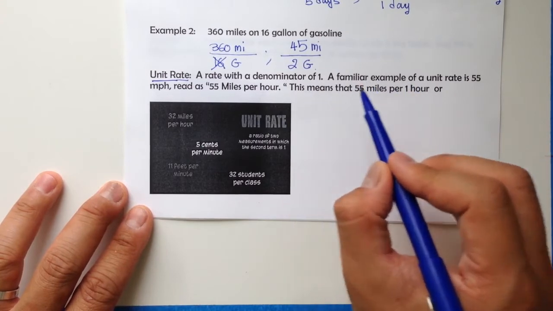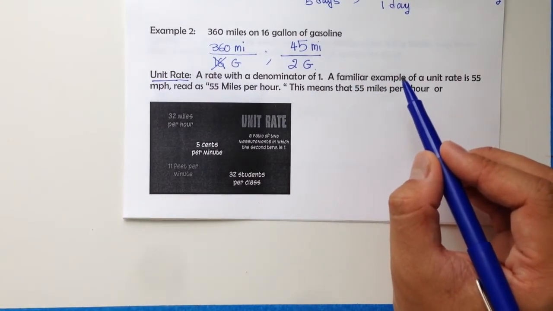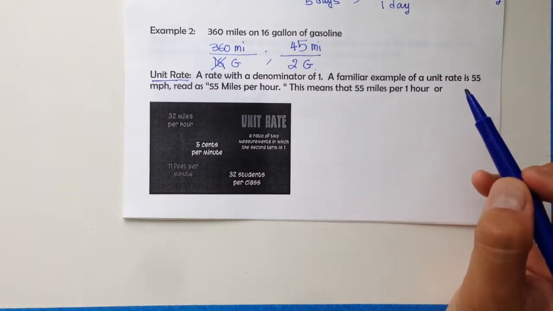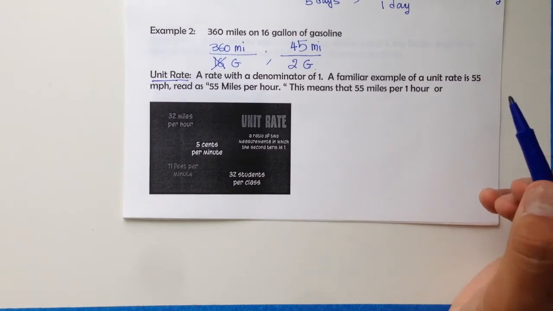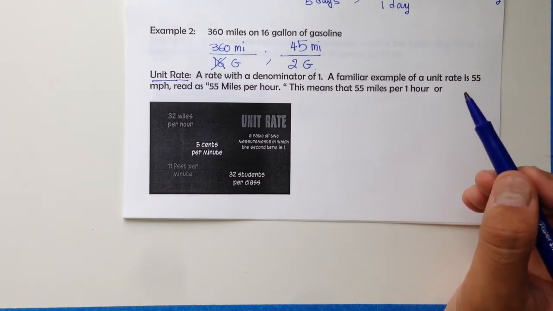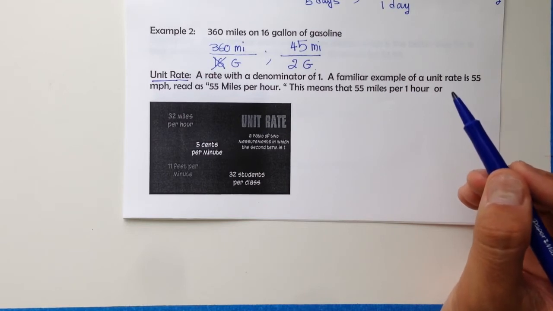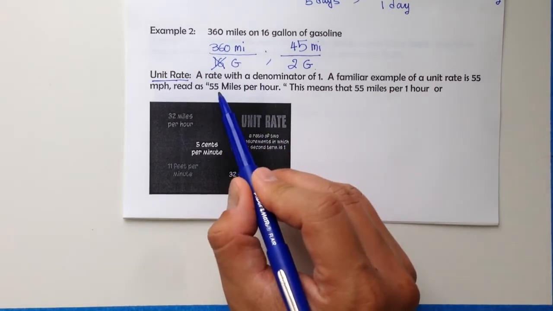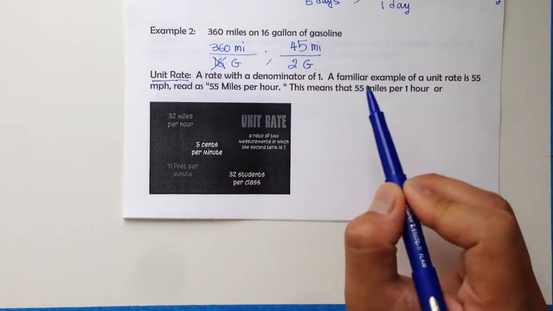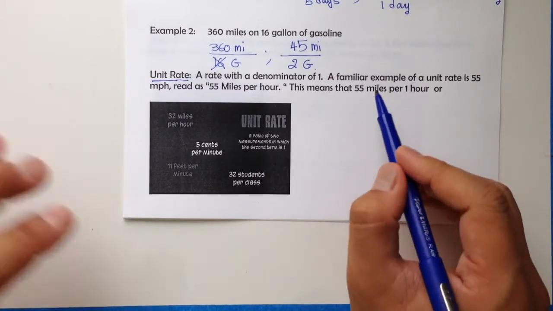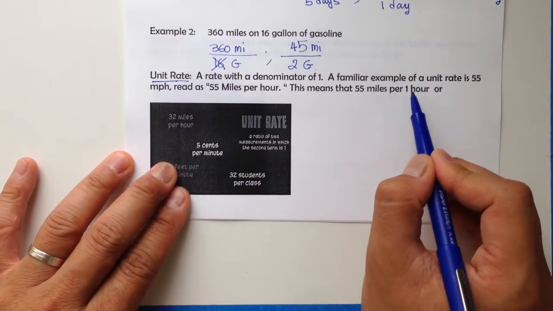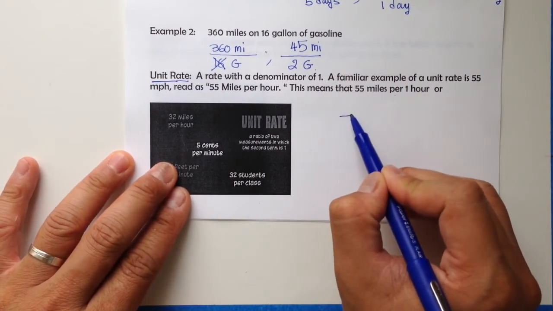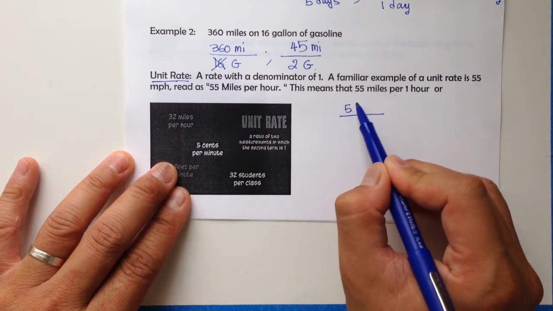A very simple example of a unit rate is something that you've seen almost every day. If you're driving on the road and you read the speed sign, you will see a unit rate, but you might not know that that's a unit rate, and it might read as 55 miles per hour. This means that it's 55 miles per 1 hour.